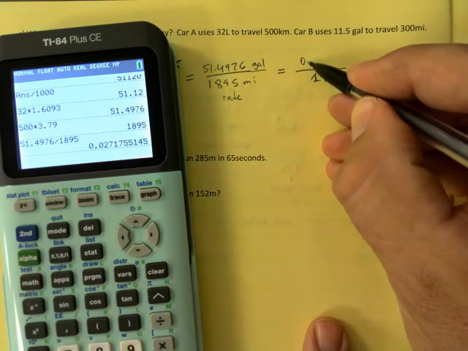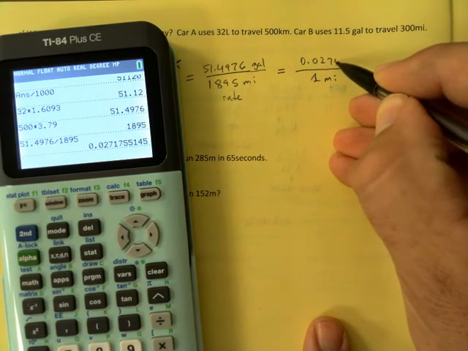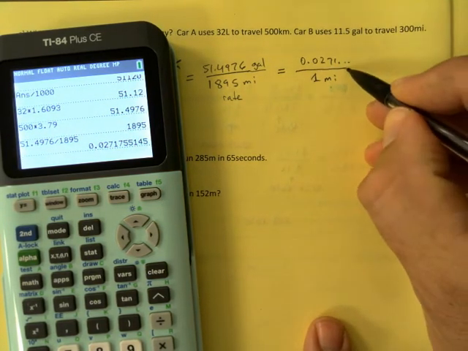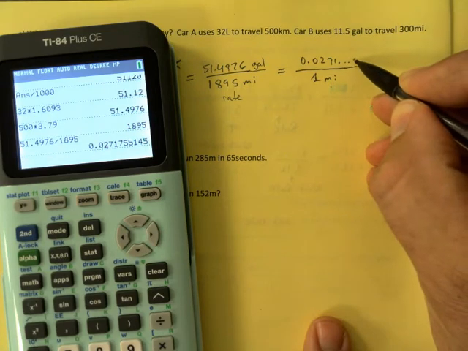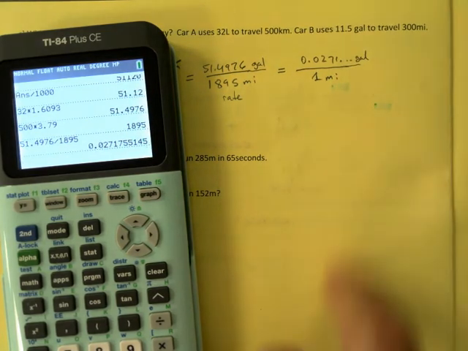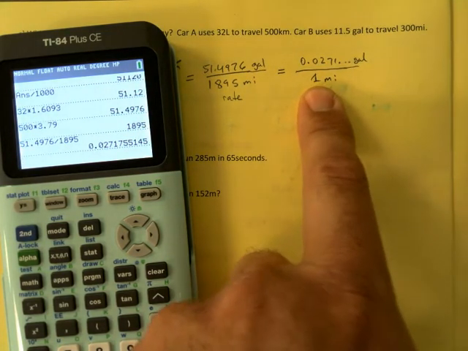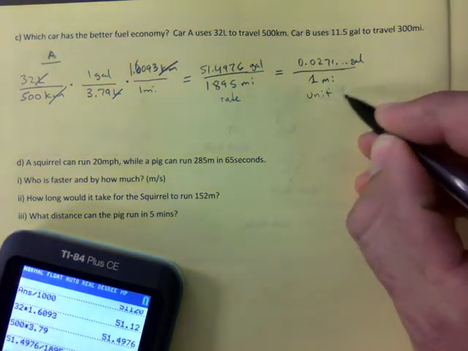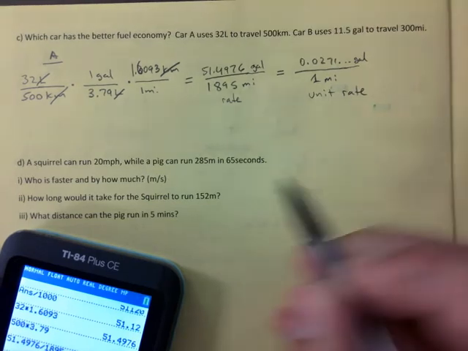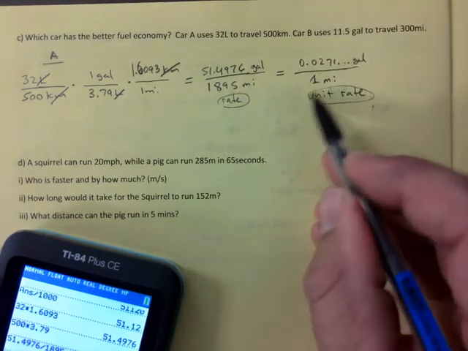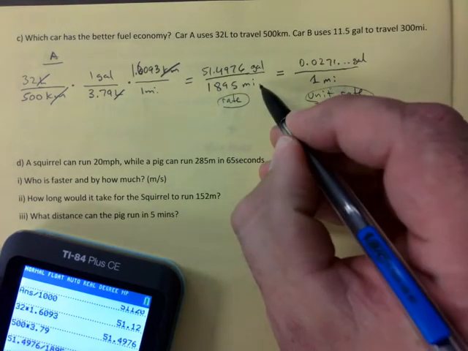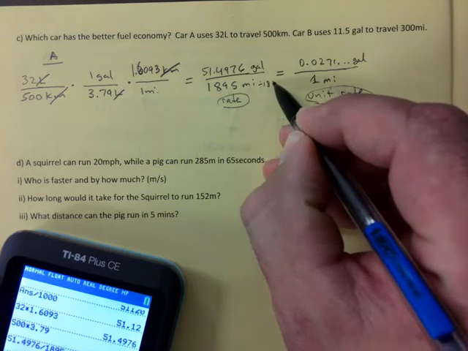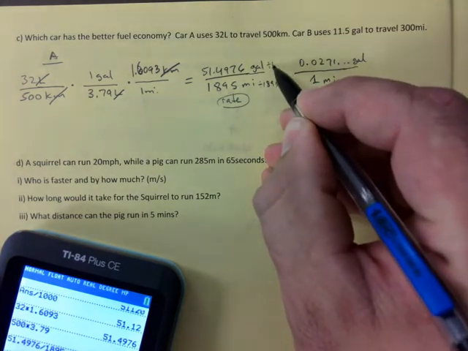So that's 0.0271 gallons per mile for car A. This is a unit rate. I don't know if you want to add that to your note, 1895 divided by 1895.